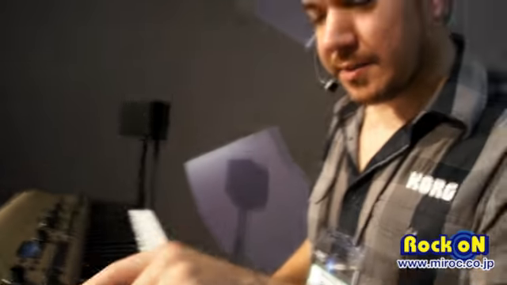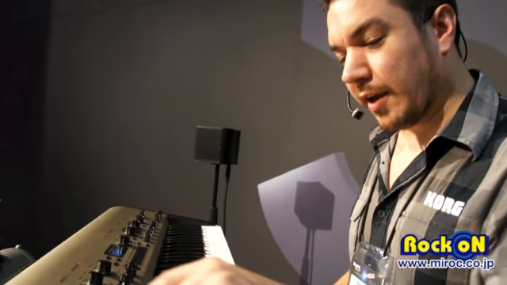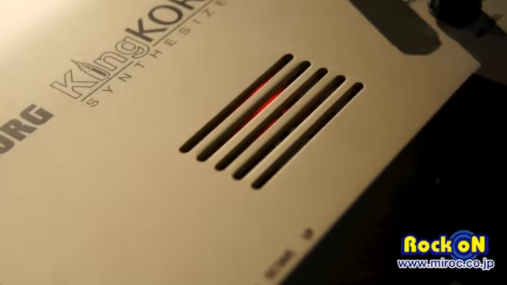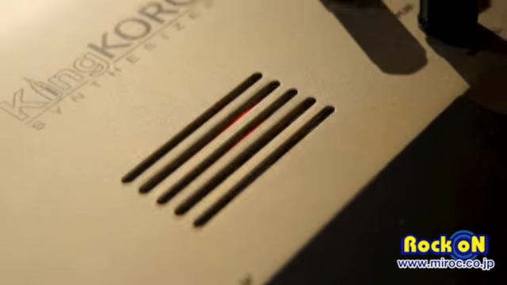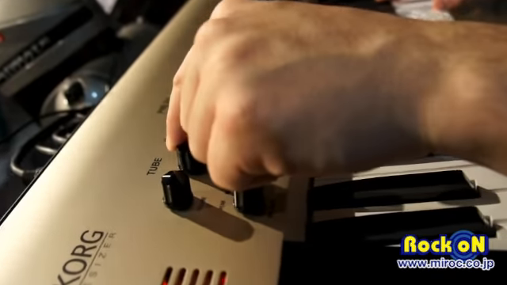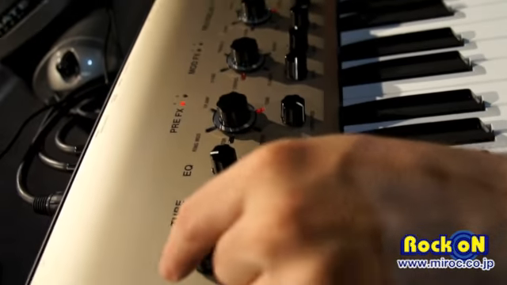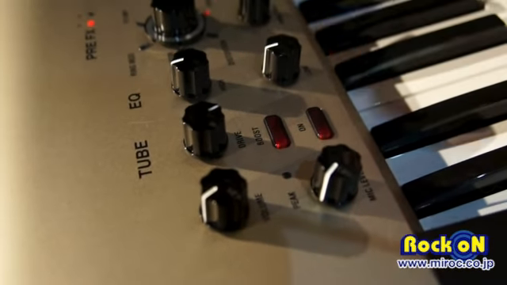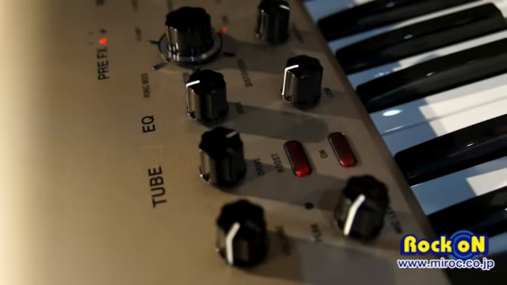To the left of the effects is a dedicated two-band EQ, and finally, over here under this grate lurks a real analog tube. So we'll take this bass sound, and we'll turn on the tube to give it a little warmth. Now we'll crank up the drive. And now we'll turn on the boost for an over-the-top distortion.